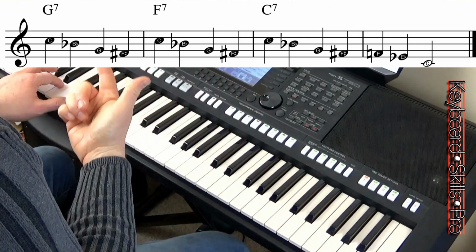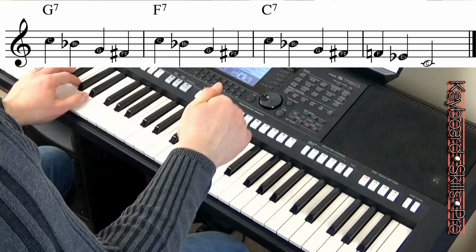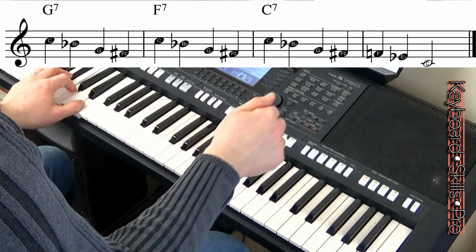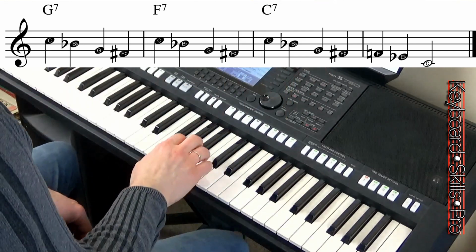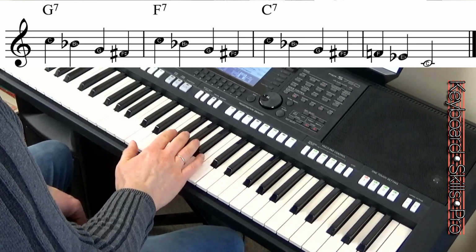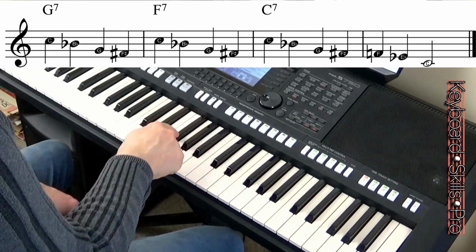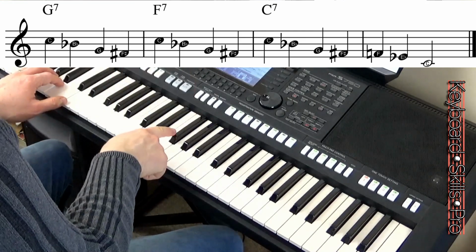We go G7, 2, 3, then F7, and then back to C, then repeat to and then we go around again. So I'm going to use 1, 2, 3, 4. I'm going to use that, and of course I'm going to get this dissonance from the F sharp, this clash against the G chord and also against the F chord.